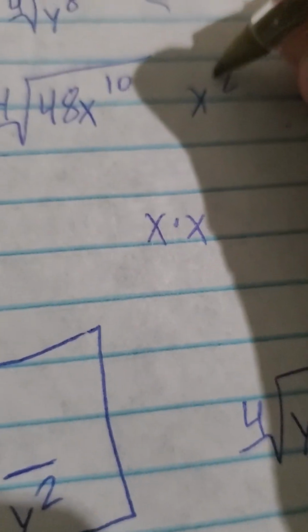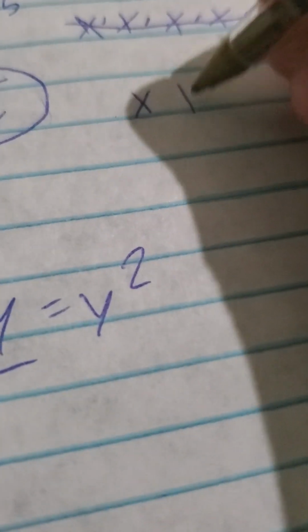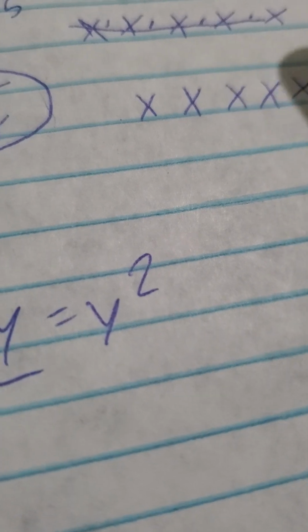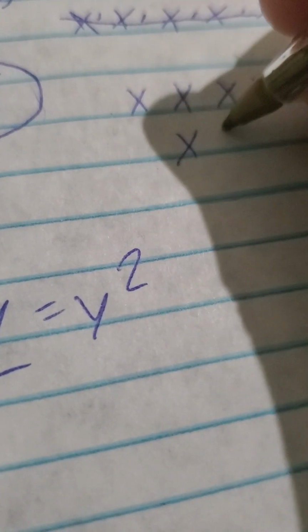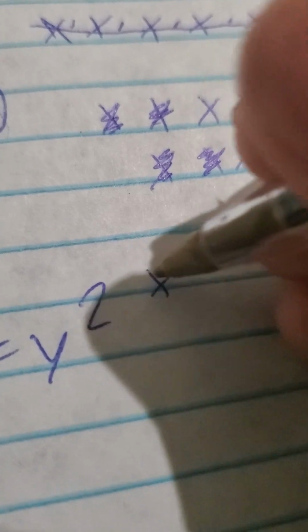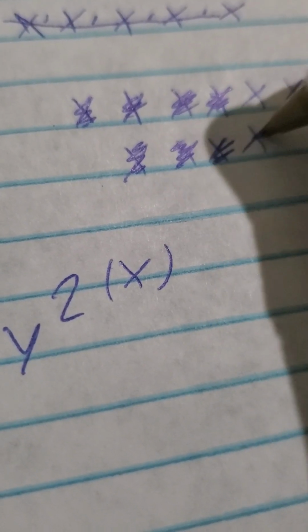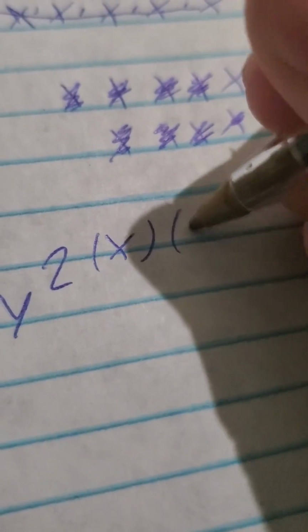And we still have an x squared left over in the radical. I'm just going to write that here because I guess I could write it out. We have x, 2, 3, 4, 5, 6, 7, 8, 9, 10. Right? And we're going to take out 1, 2, 3, 4. And this is our first x. We'll put it in parentheses. And then we have 1, 2, 3, 4. And this is our other x.